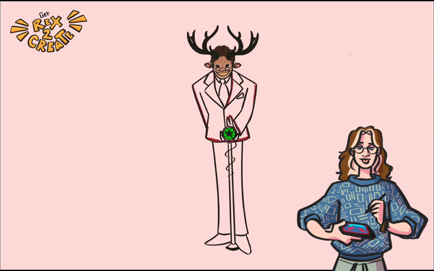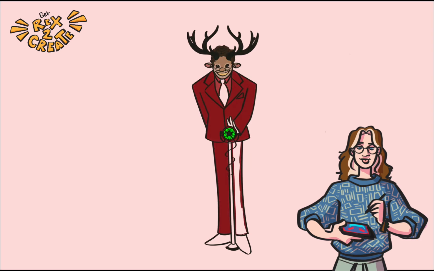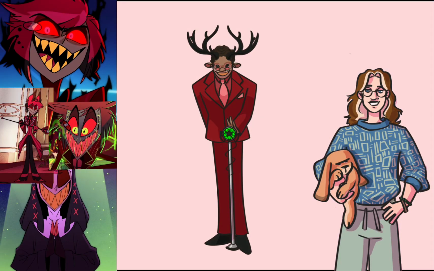I gave him a pattern on his face to look like a deer, with the white around the eyes and the mouth, and then I made his eyes super dark where you can barely even see the whites of his eyes, just to make him scarier. Because if he's gonna be the strongest demon in hell, I expect him to look such a way.